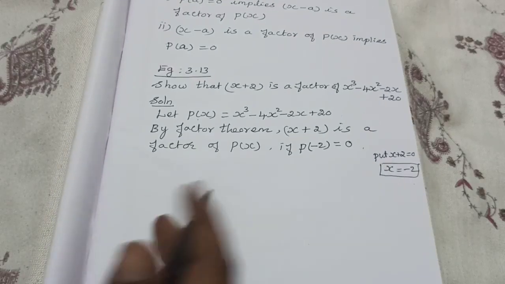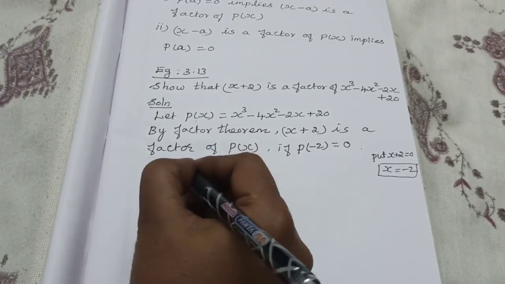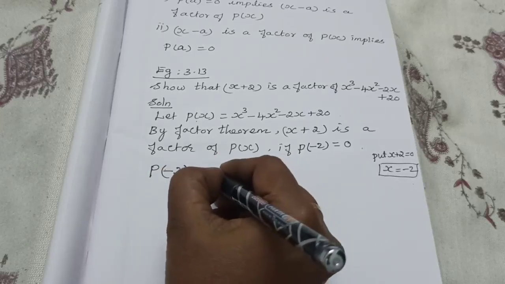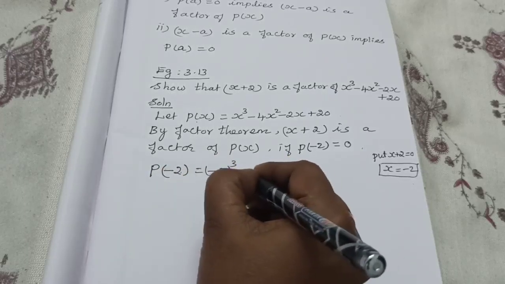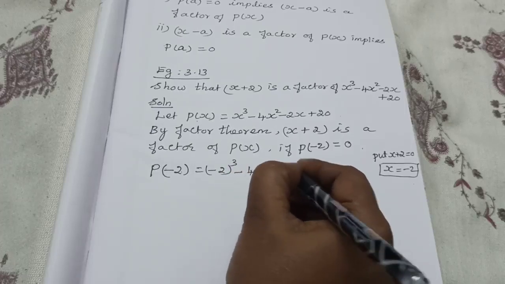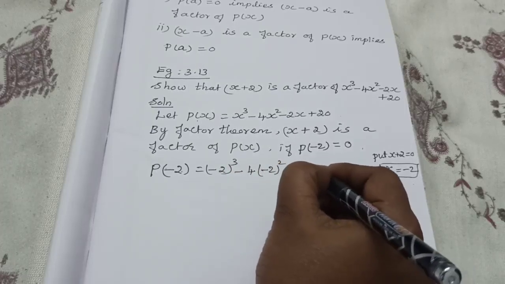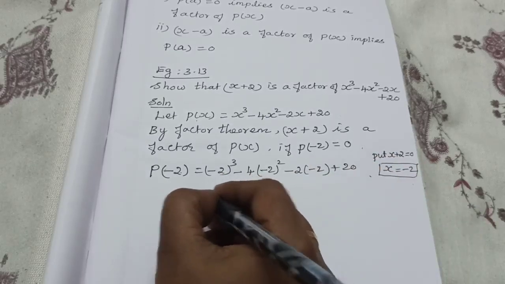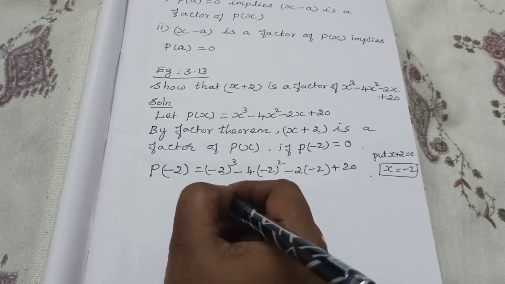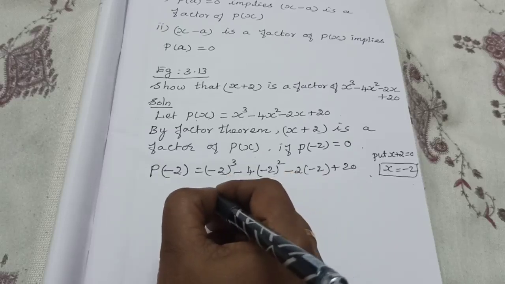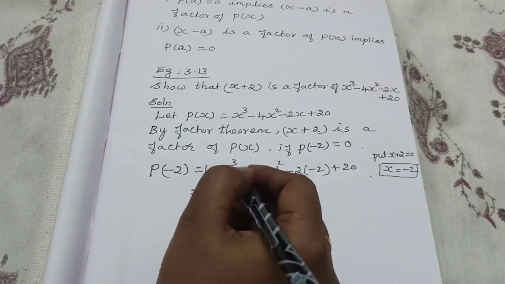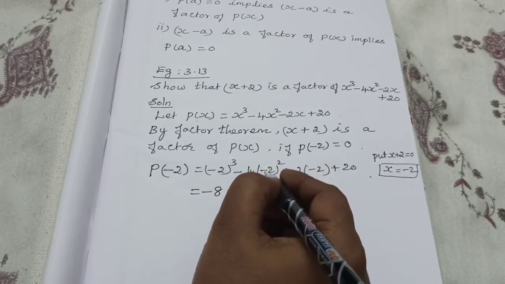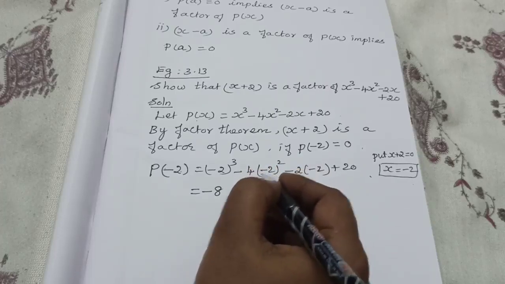Are you clear? Shall we check? P of minus 2 equals minus 2 the whole cube, minus 4 into minus 2 the whole square, minus 2 into minus 2, plus 20. Minus 2 the whole cube is what? It is an odd power, so we will get minus only. 2 into 2 into 2 is 8. Here it is an even power, so minus 2 the whole square is plus 4.